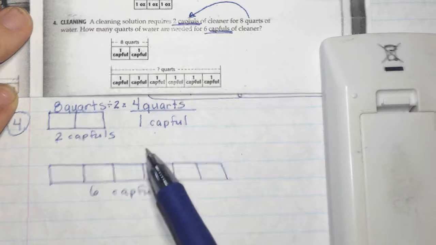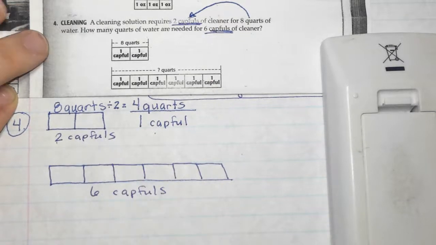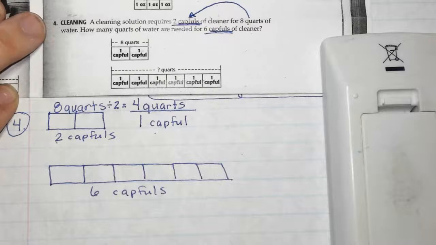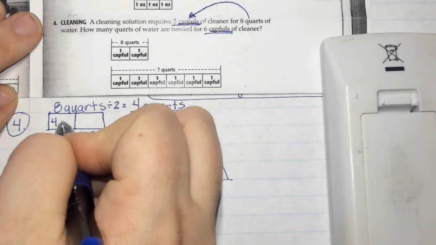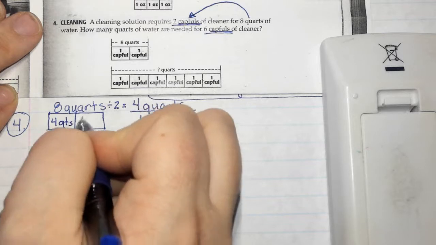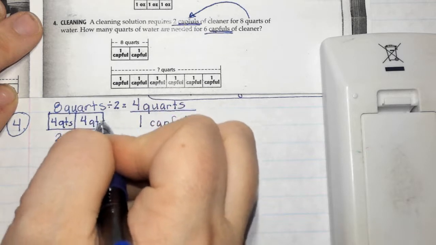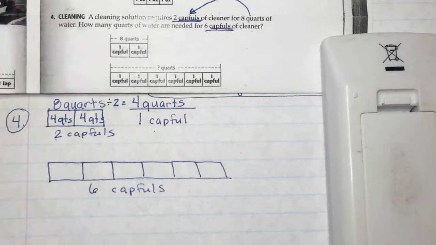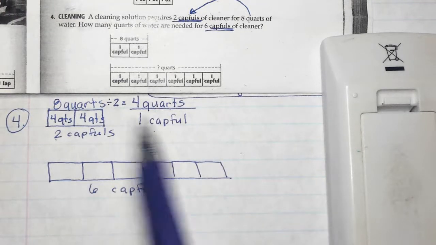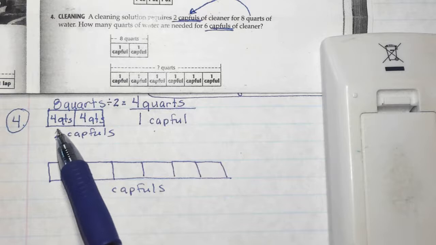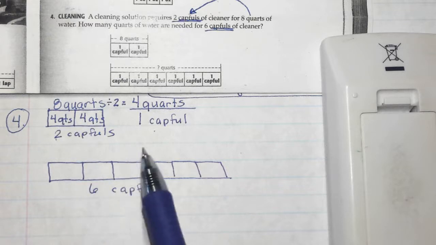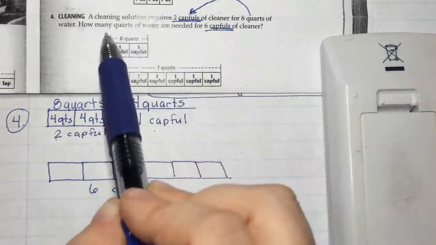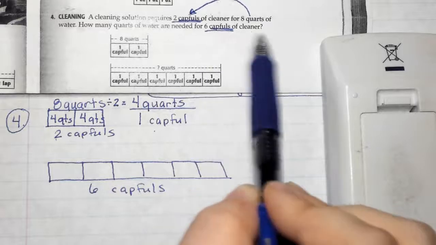All right, so now what needs to go in each of those boxes this time? Andrew? 4 quarts, and I'm going to put QTS. Okay. So guys, looking over here, what does one box represent again? Ben? 1 capful. So 1 capful is 4 quarts. It's the same cleaner.